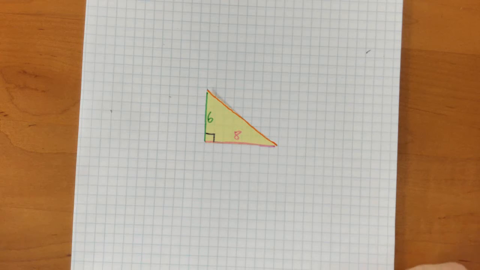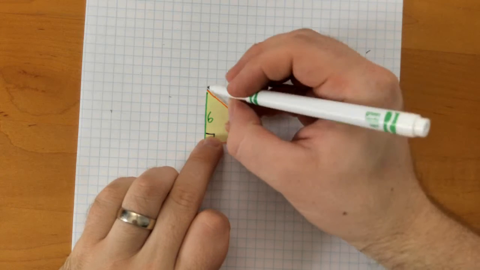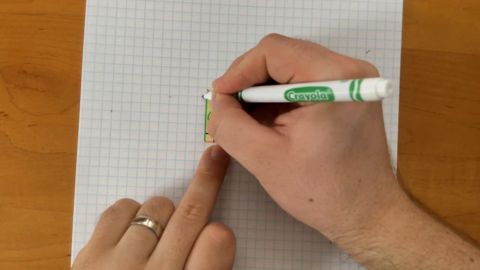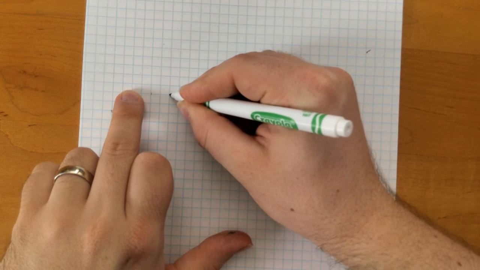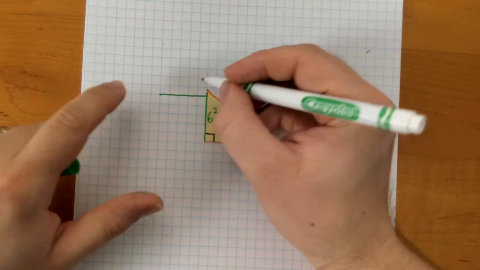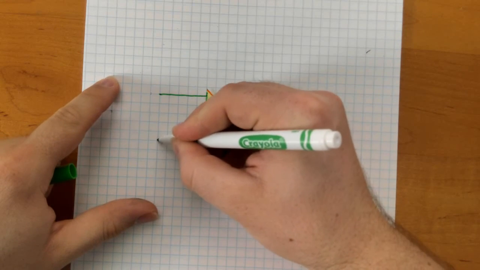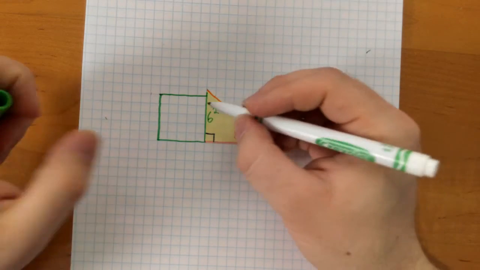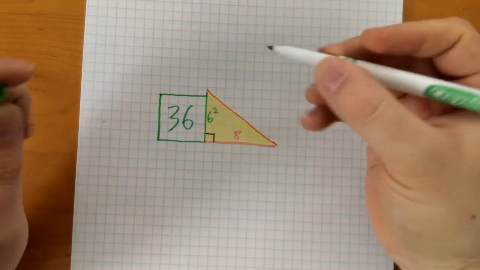Here's how the Pythagorean theorem works. The 6 here for this leg, we're going to square it. We're going to find 6 squared. Now, if you remember from when we reviewed square numbers, you can form a square where each side of this square is 6, and so 6 squared would give us 36 in here.